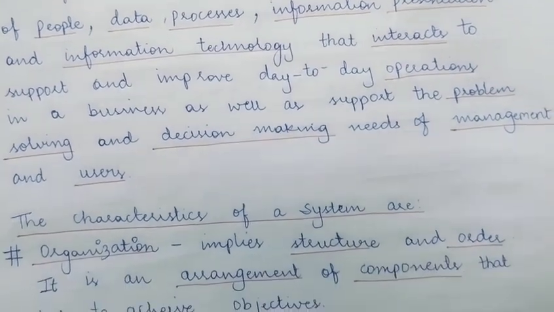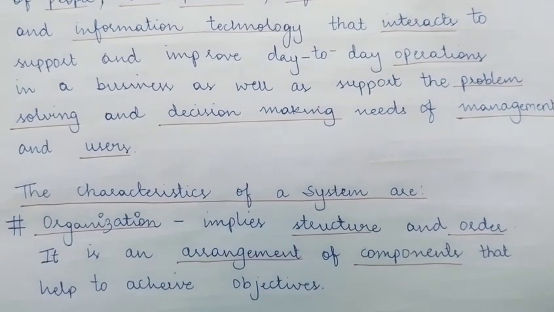Now let's look at the characteristics of a system. Every system in general will have these characteristics, be it an information system or any other system. The first characteristic of a system is organization. When I say organization, that means organizing things, that is, structure and order.